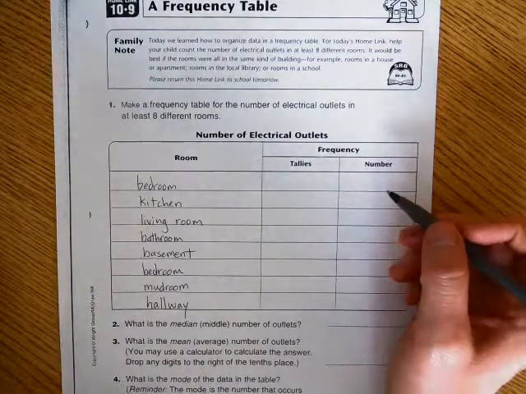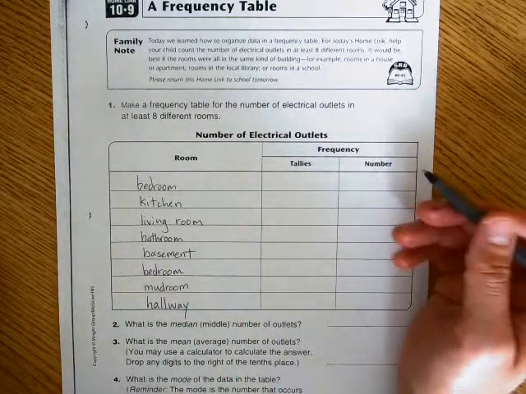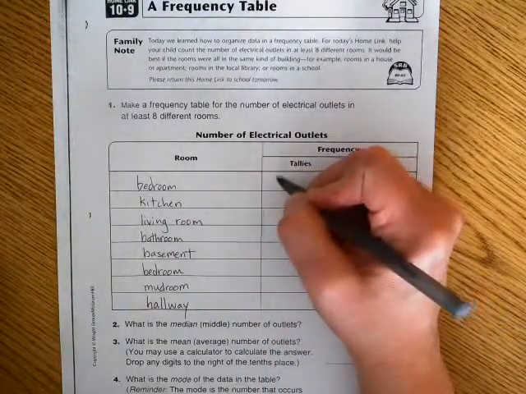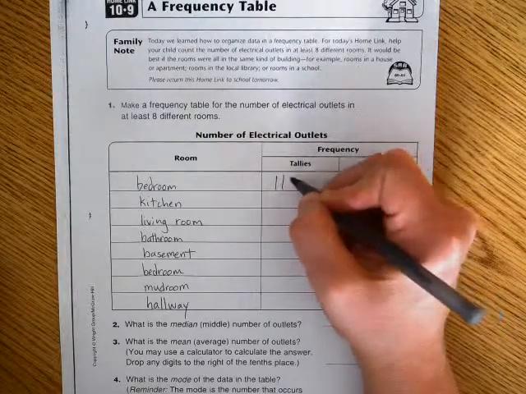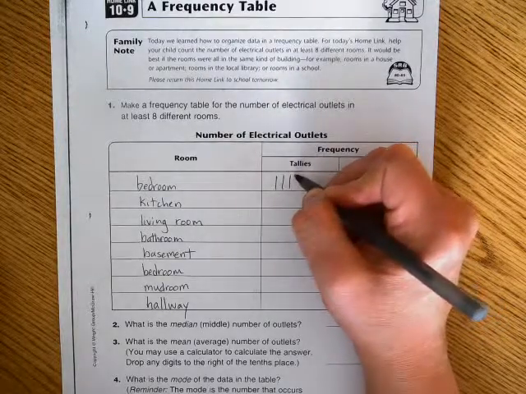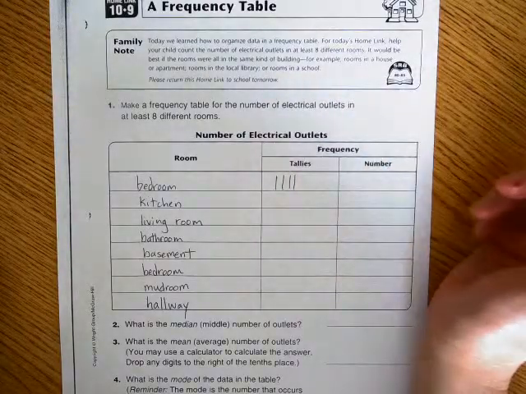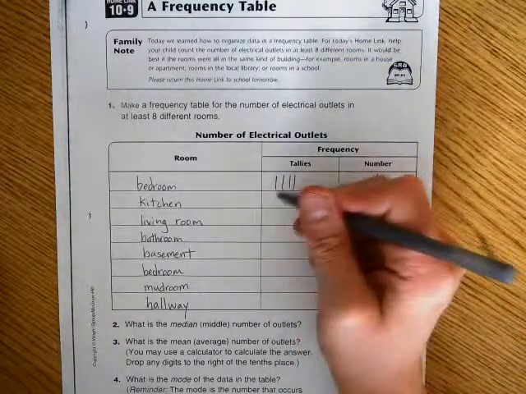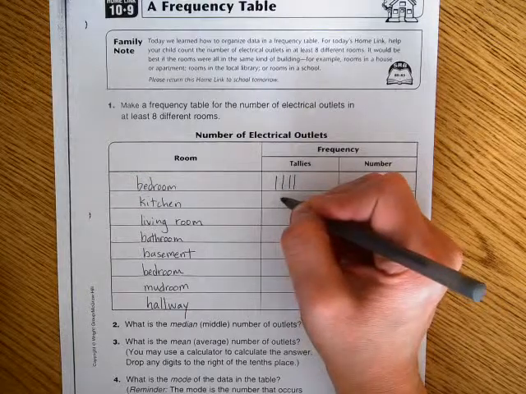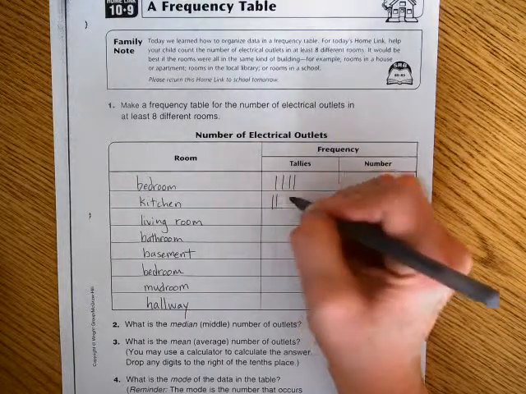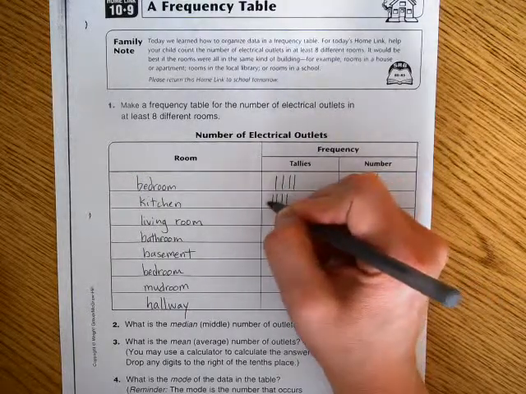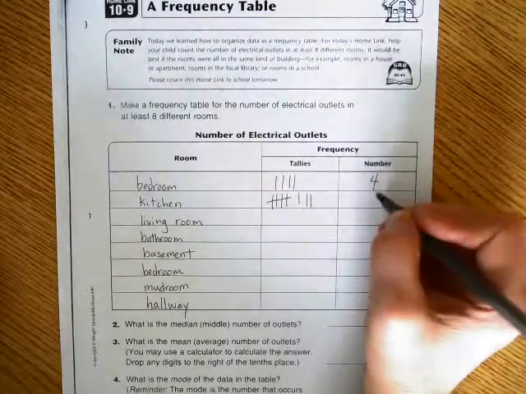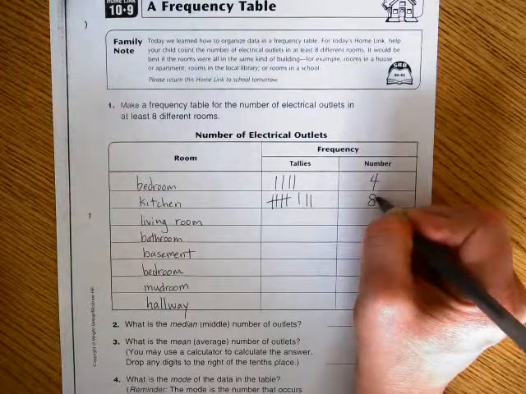So this is how this works. In the bedroom, let's say you go around the bedroom, you check, you find one on one wall, one on another wall, and then one wall has 2, and then the last wall maybe there's none. So you found 4 in the bedroom. Okay, now for the kitchen, maybe you need extra outlets in the kitchen. Maybe there's 2 on each wall in the kitchen. So it's 2 walls, 3 walls, 4 walls. So you look, that's going to be 8.